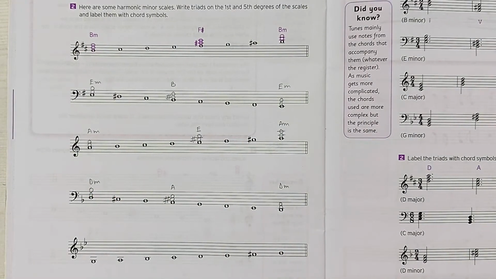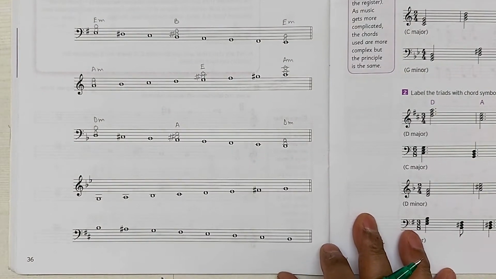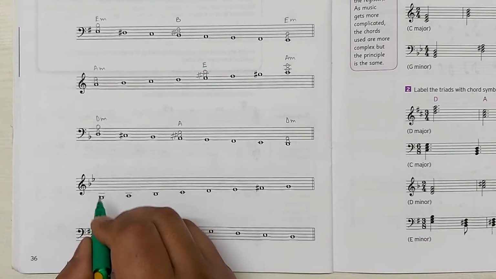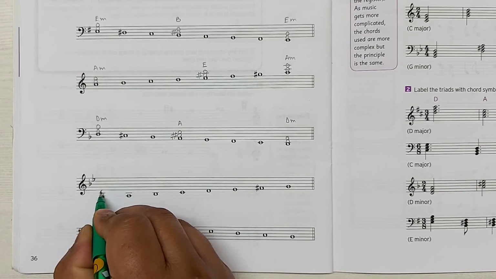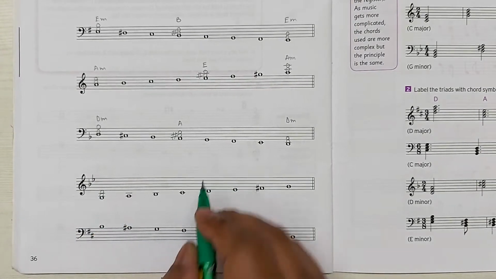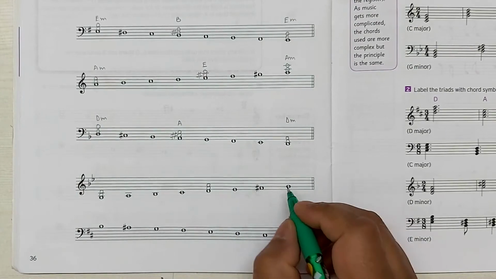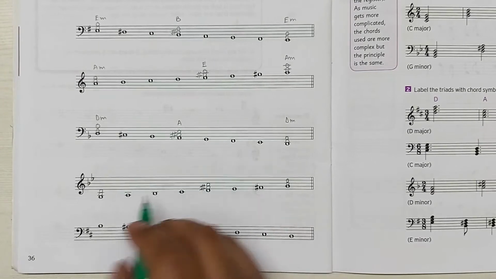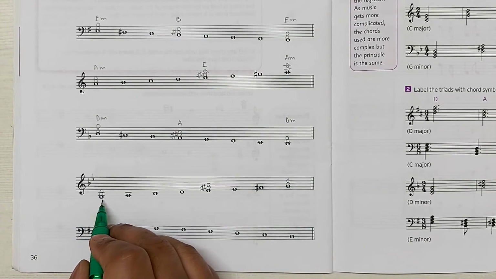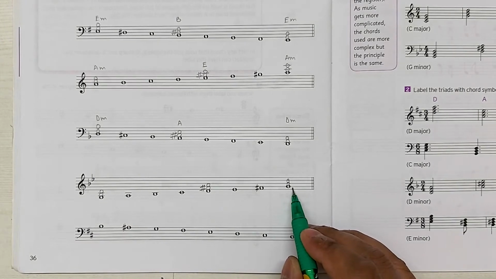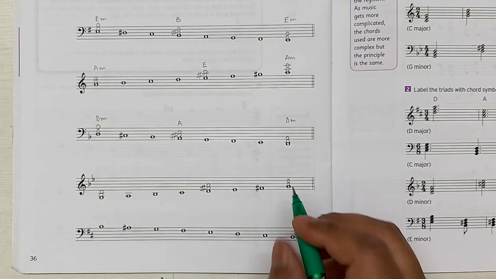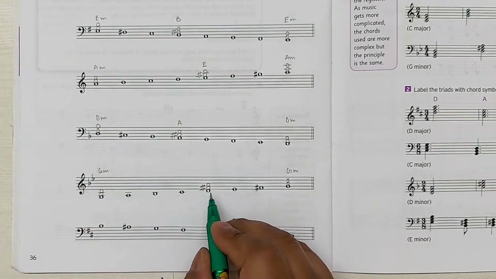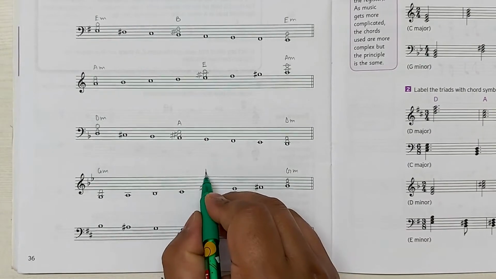Now the next one, I hope you can see it. Next we have down to up, so let's put the 1 2 3 4 5, and make the triads first. Now put the accidental here. This is G minor, so we're going to write G minor here, G minor, and this one is D.